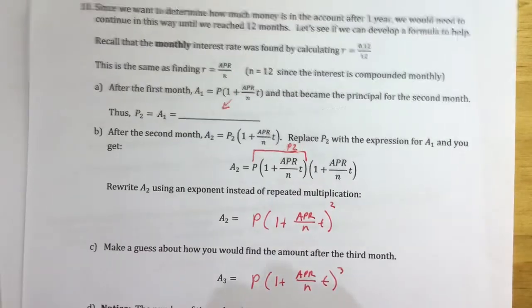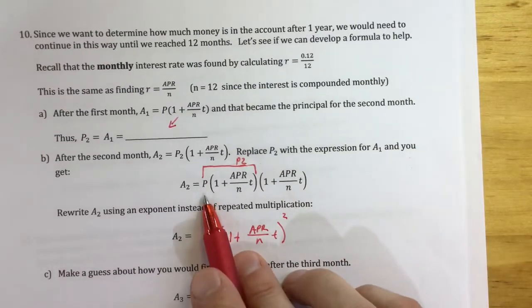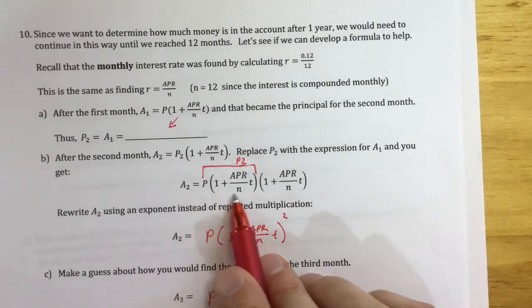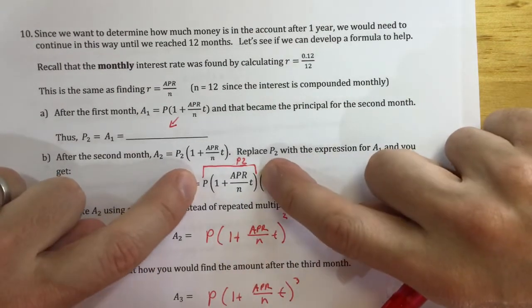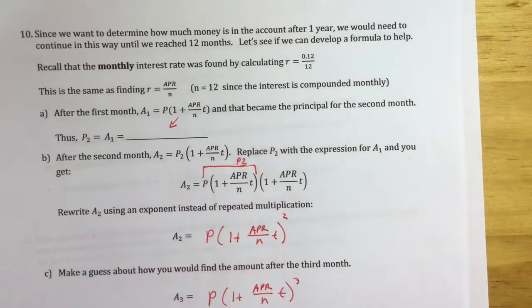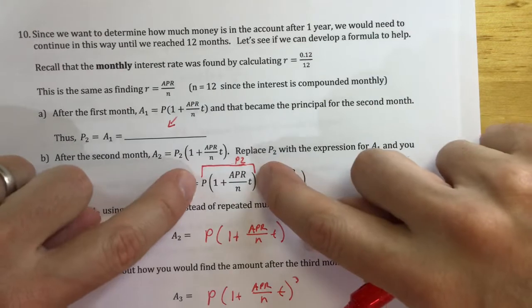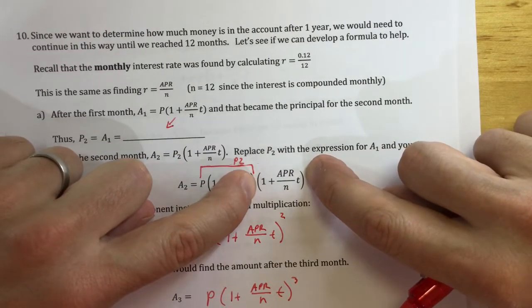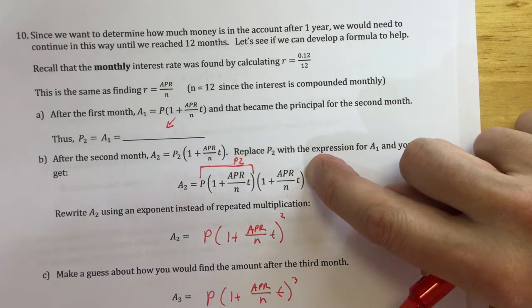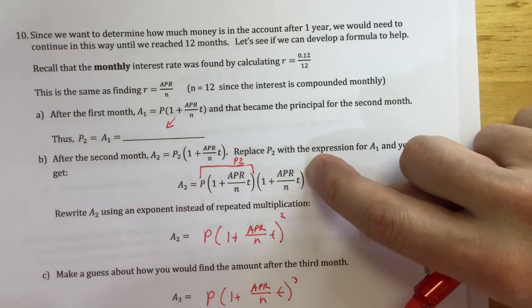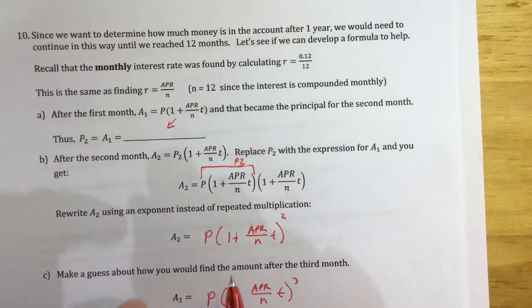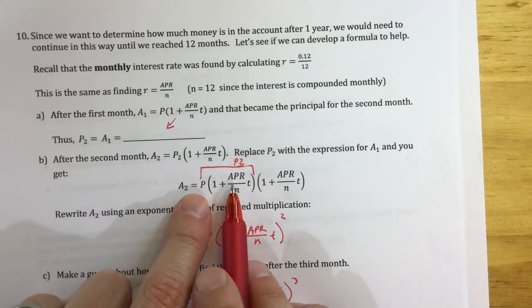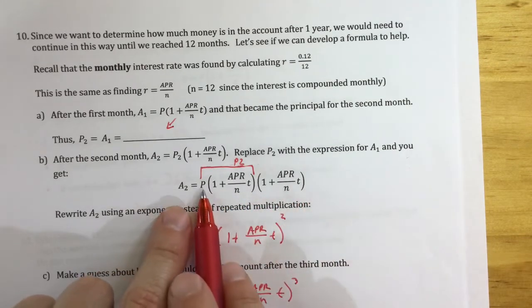Was it $1,000? Okay, so that would have been $1,000 multiplied by the 1.01 gives you 1010. Then that multiplies by another 1.01, which gives you 1,020 and 10 cents.